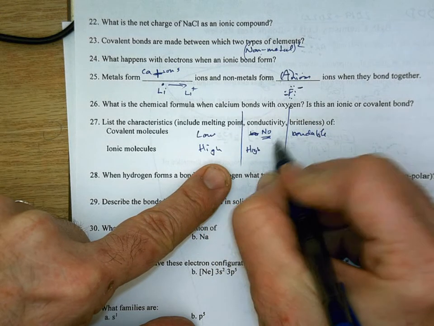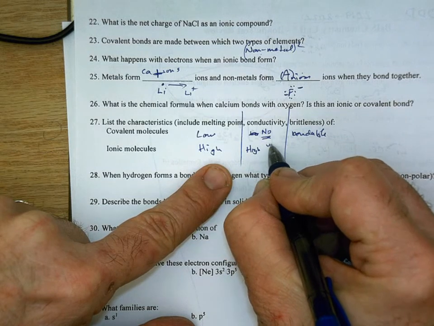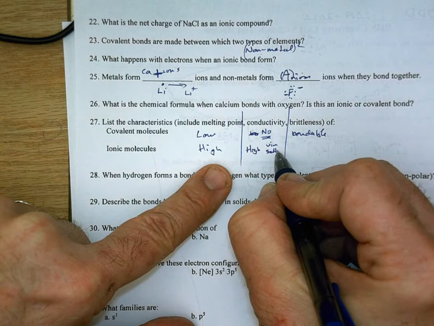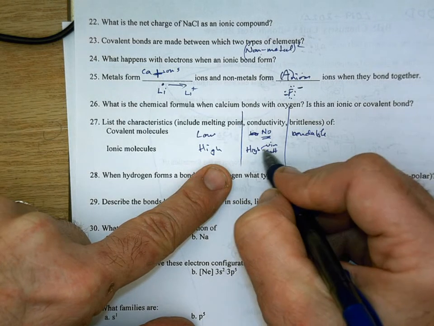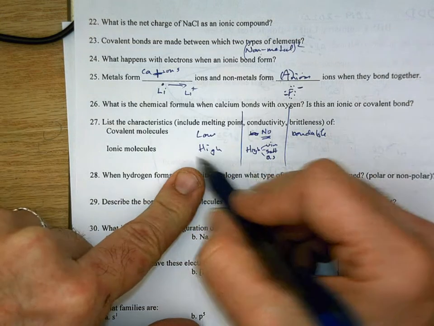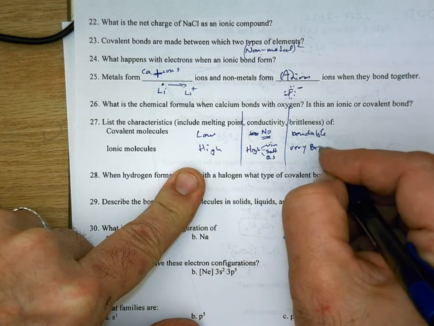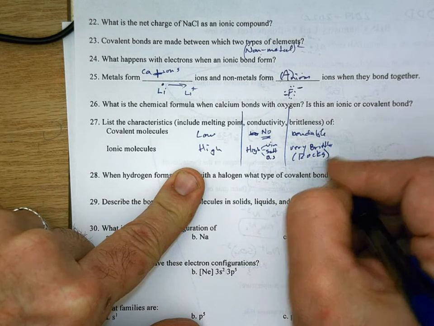In our lab, we had vinegar. We had salt water. And then we had, I think, baking soda water. Those were all very conductive. Ionic compounds are very brittle. Basically, ionic compounds are rocks.